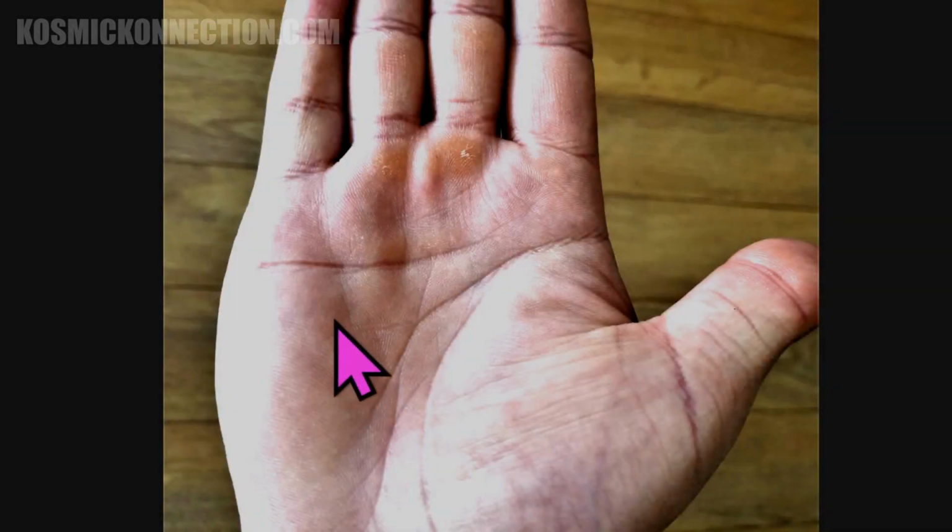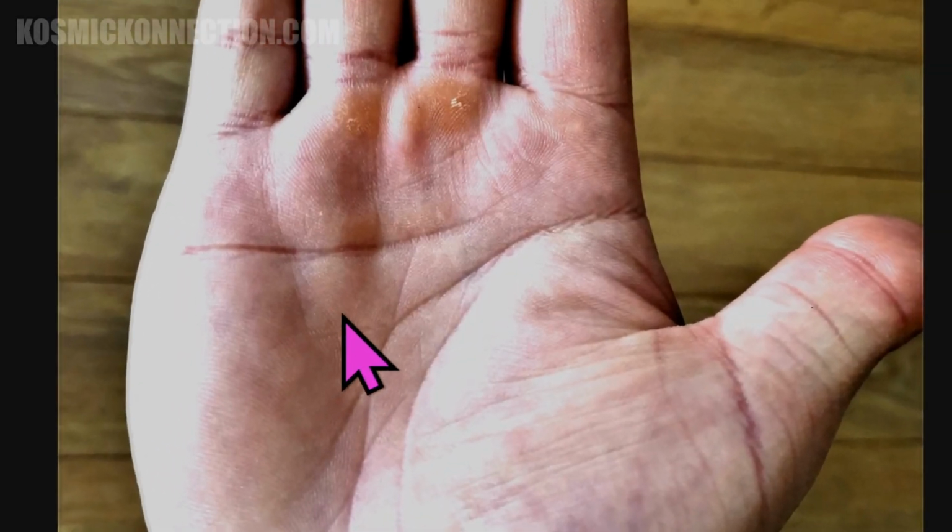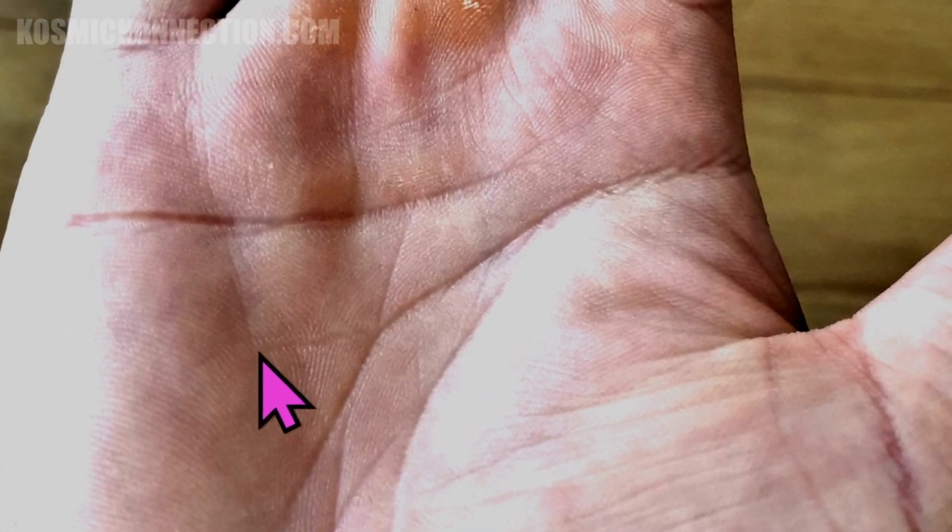Okay, if you look over on the left-hand side of your chart, you'll see the money lines. The money lines will rise up from the head and spine line, travel up towards the mercury finger, the pinky finger. These lines will reflect how many income streams you'll experience at any given time.